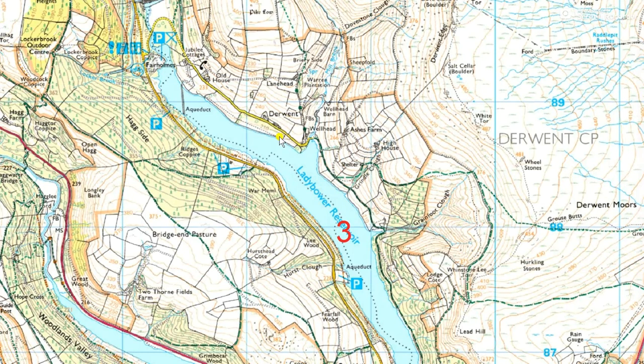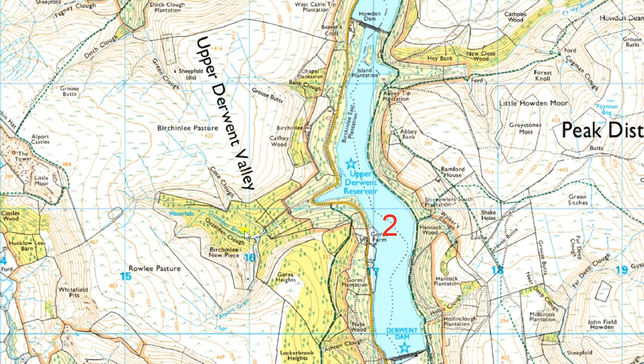Not really matching there. They've not really got a right hand bend in the reservoir that we could be looking at. And on the other bank here, there's no trees coming down. Trees here, but as I said before, there's no distinctive bend. So more likely to be number 2.